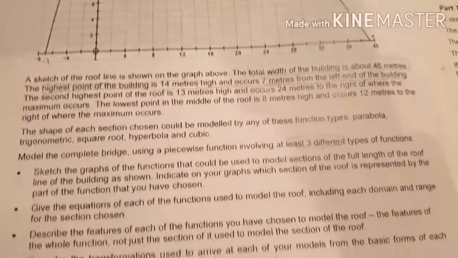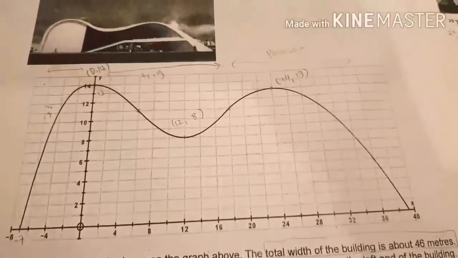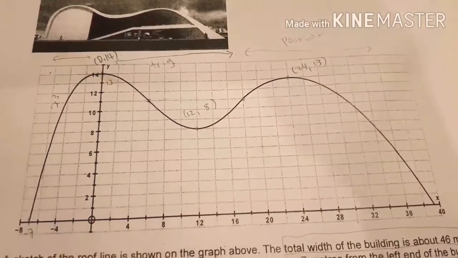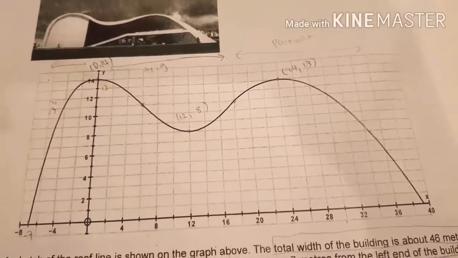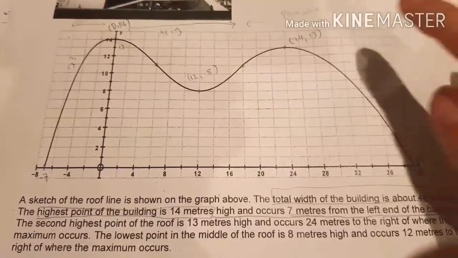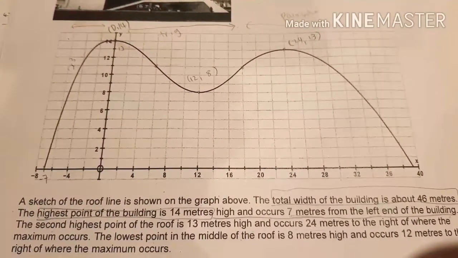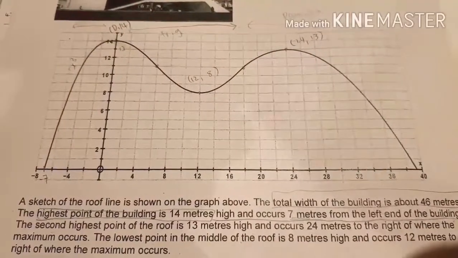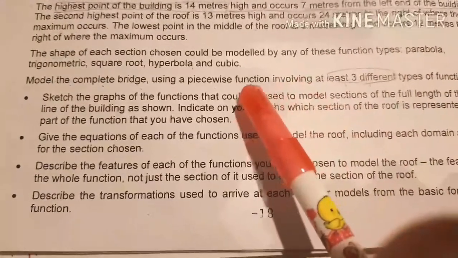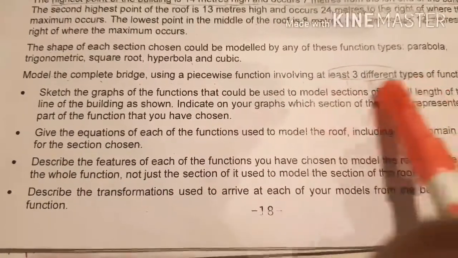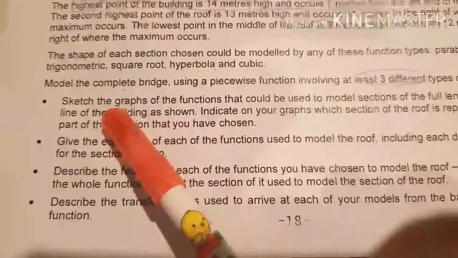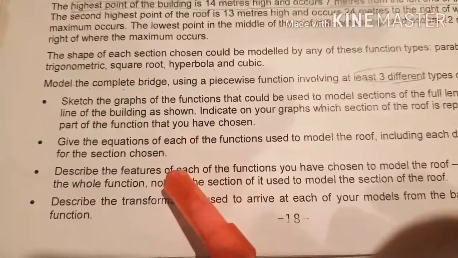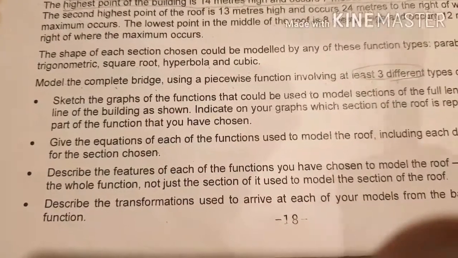Okay, so hopefully by reading all this, you should be able to find some points. That this one is -7, right? This one 14, okay, right? That one 24, 13, and this value as well. Right, according to the question, you have to come up with a piecewise function involving at least 3 different types of functions. Okay, so sketch the graph, give the equation, describe the features, and the transformation.